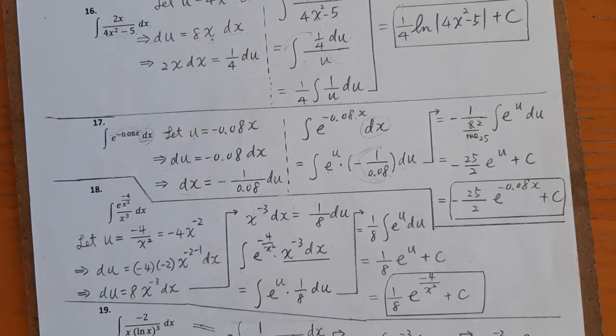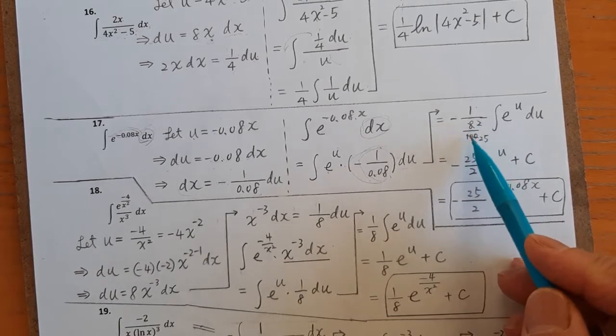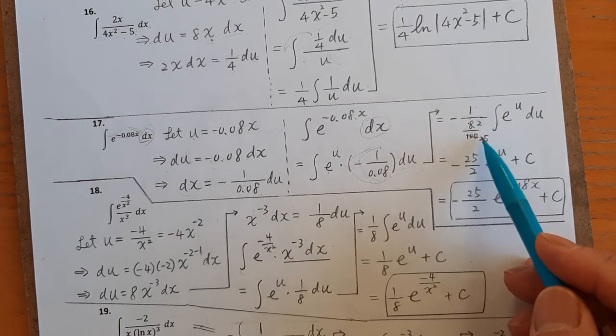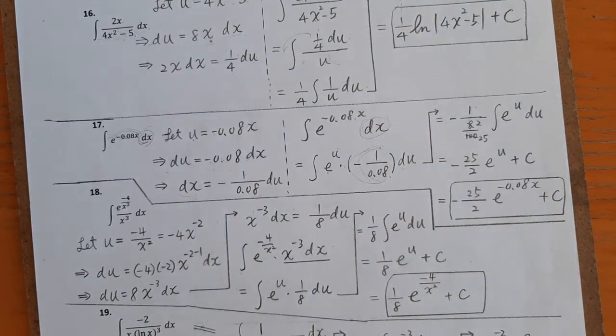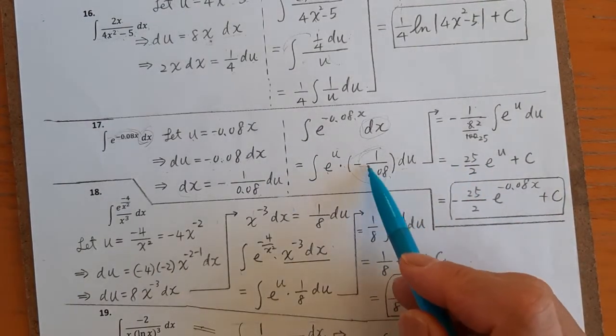And I need to simplify it. 0.08 is 8 over 100, and cancel 4, get 2 over 25. The reciprocal becomes negative 25 over 2.